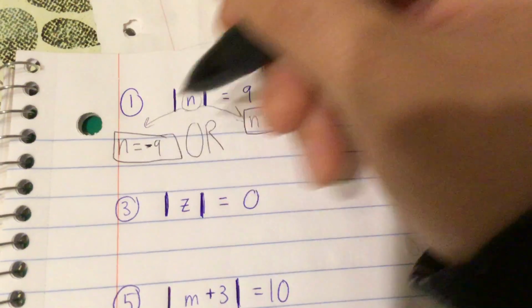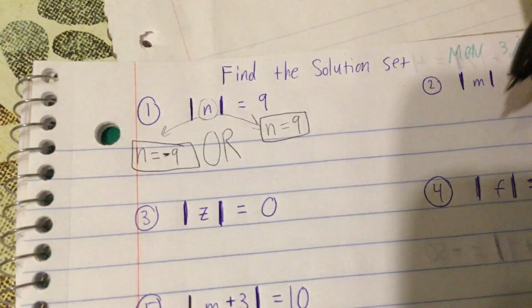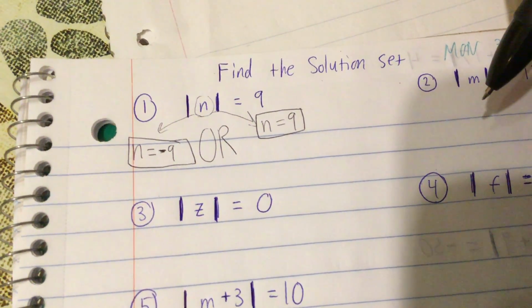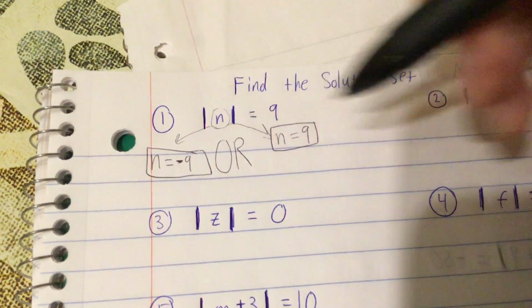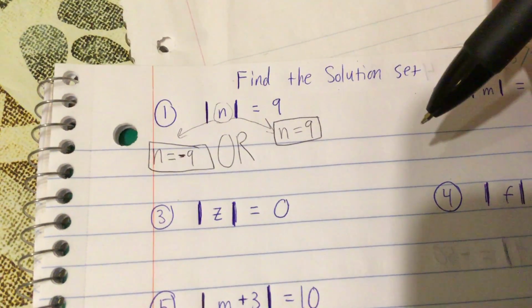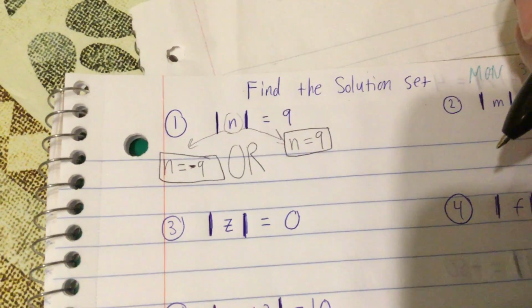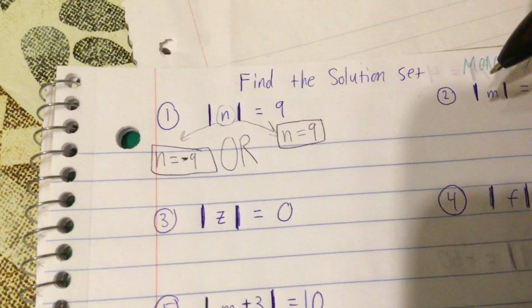So if I plug it back into the equation, what's the absolute value of 9? 9. What's the absolute value of negative 9? Also 9. The solution set is satisfied.